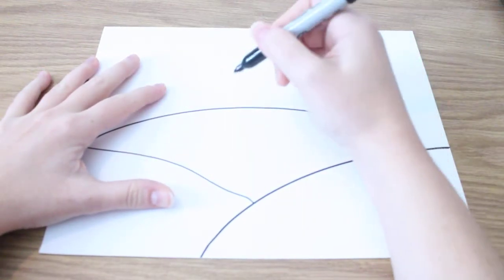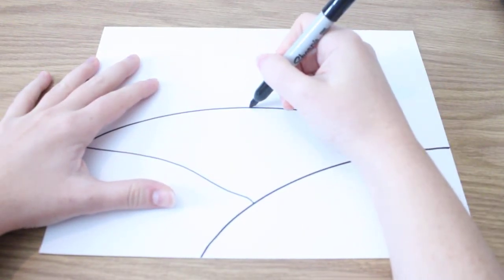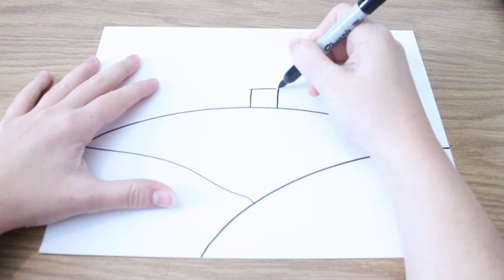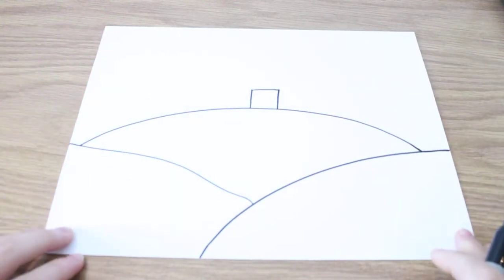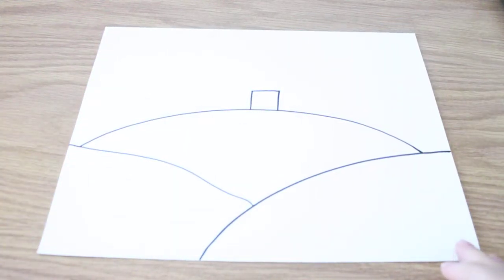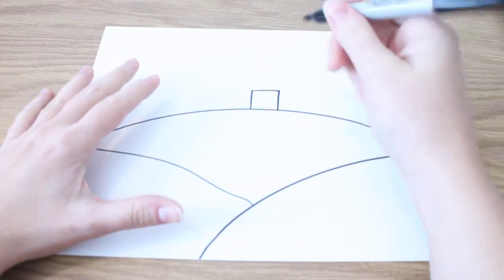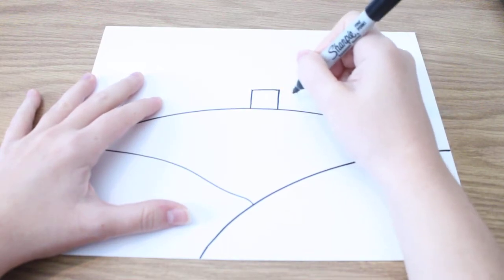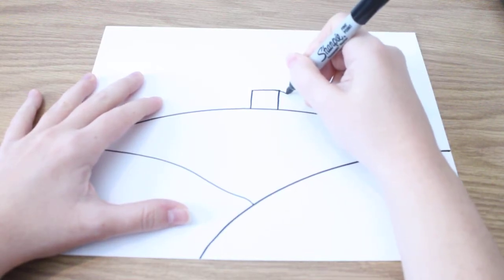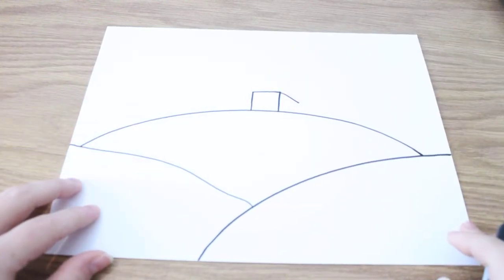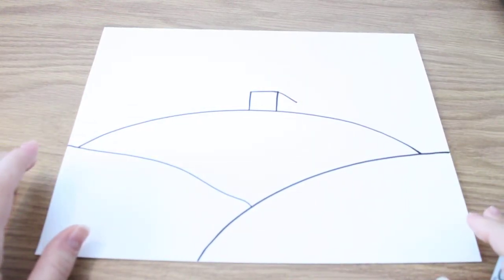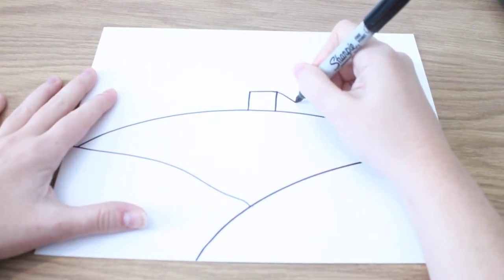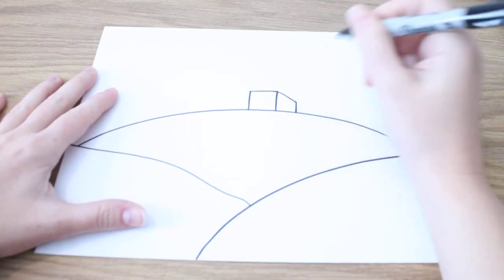Okay, now we're going to put a little building. So we'll start with a square. We're going to make it look a little 3D, so we're going to have this line, instead of being straight, go at a little bit of an angle towards the hill. And then we need a perfectly straight up and down vertical line to finish it.